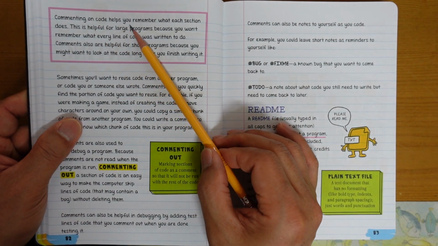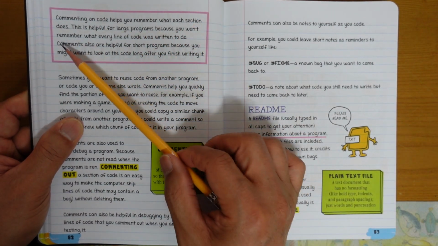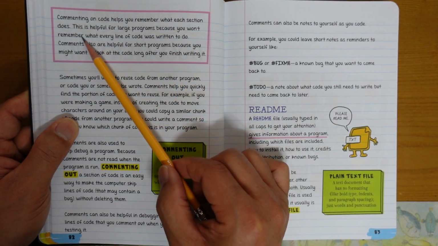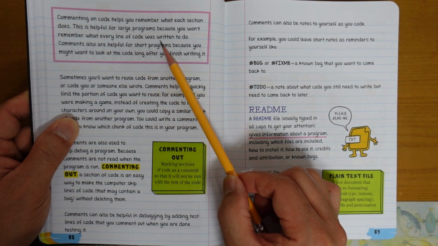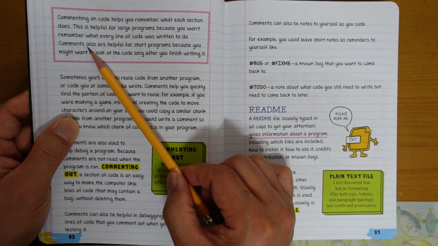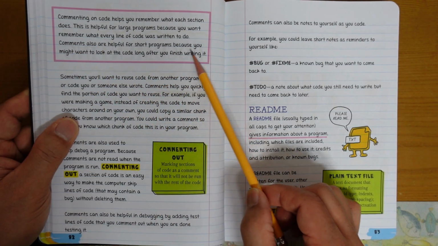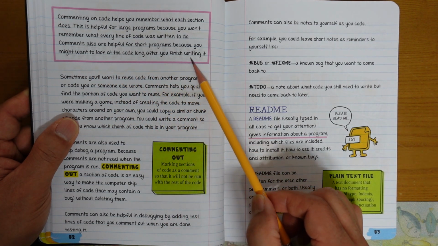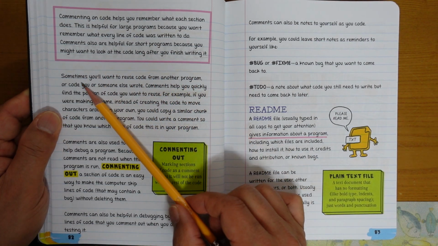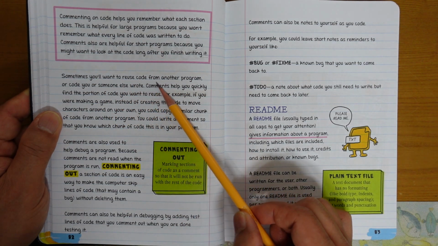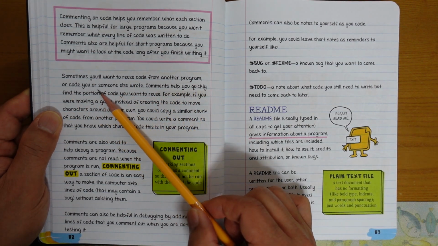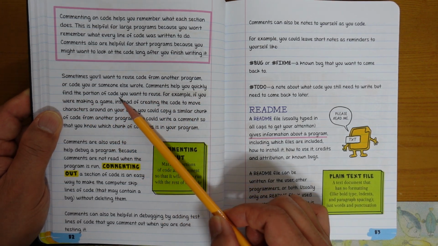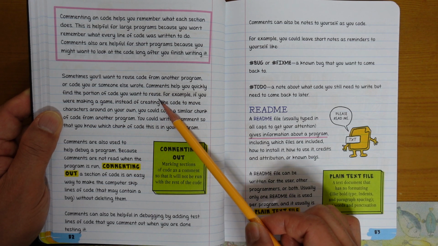Example: add a countdown clock at the top of the screen. Commenting on code helps you remember what each section does. This is helpful for large programs because you won't remember what every line of code was written to do. Comments are also helpful for short programs because you might want to look at the code long after you finish writing it. Sometimes you will want to reuse code from another program, or code you or someone else wrote. Comments help you quickly find the portion of code you want to reuse.